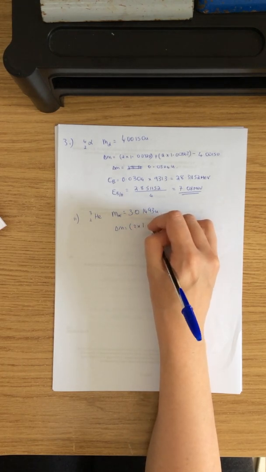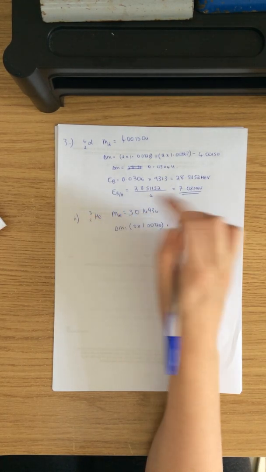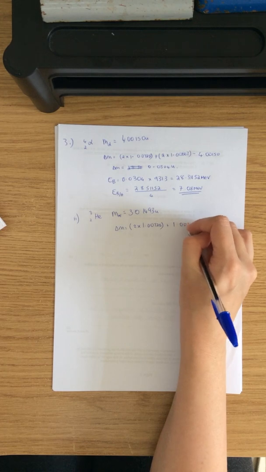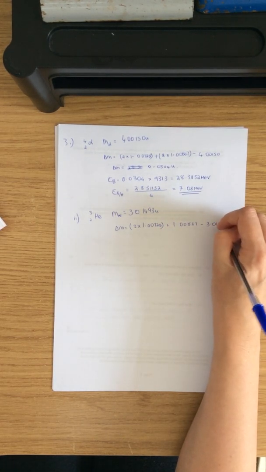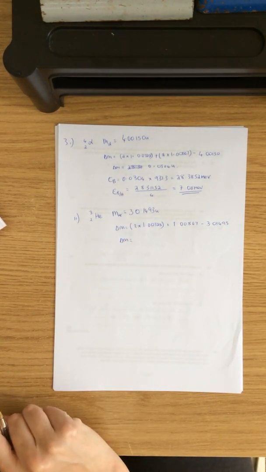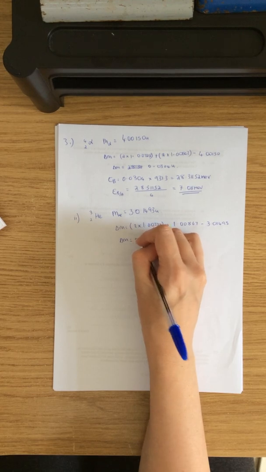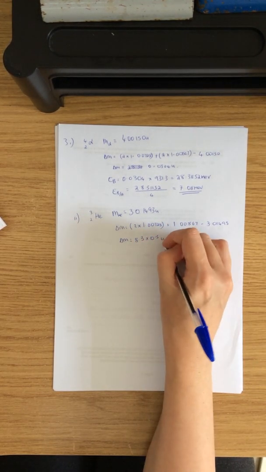times 1.00728, plus the number of neutrons, which is 1. So you're just going to add on 1 neutron. You're going to take away the mass of the nucleus itself, which gives you a change in mass of 8.3 times 10 to the minus 3 U.